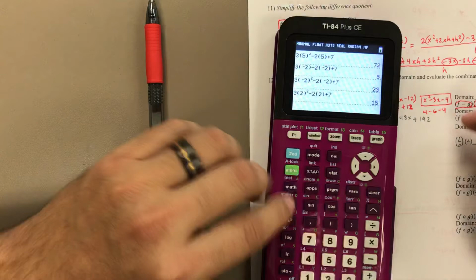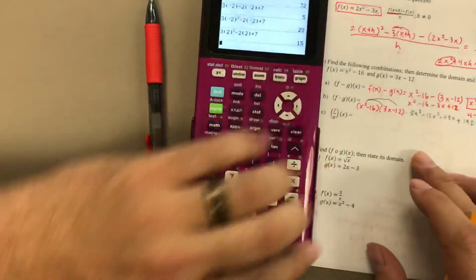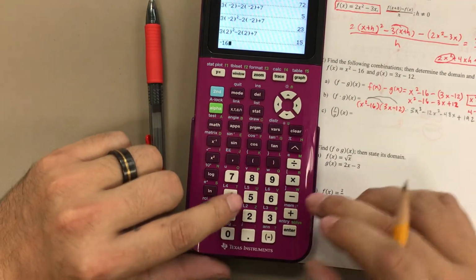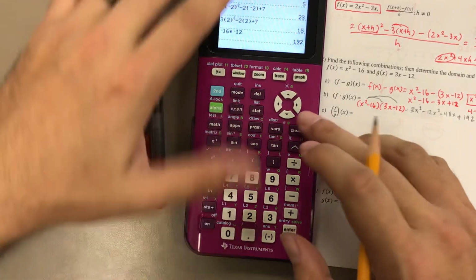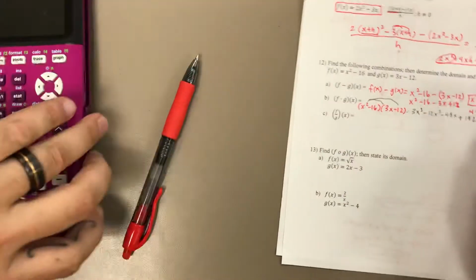Oh, I'm going to check on my calculator. It's late in the day. I don't trust my multiplication. So let's see, negative 16 times negative 12. Yeah, 192. Okay, so pretty good there.